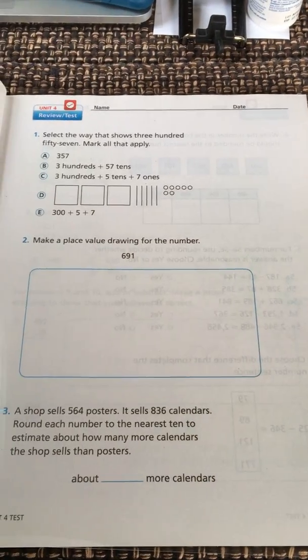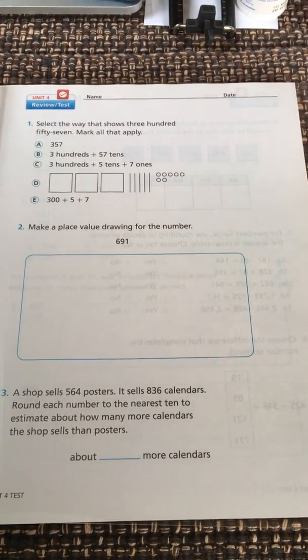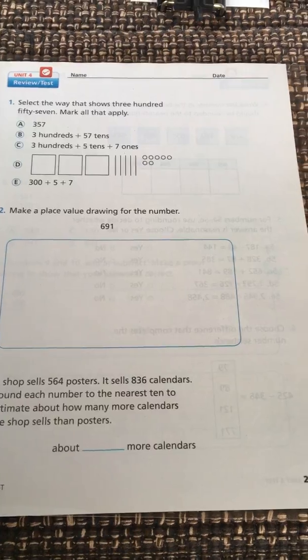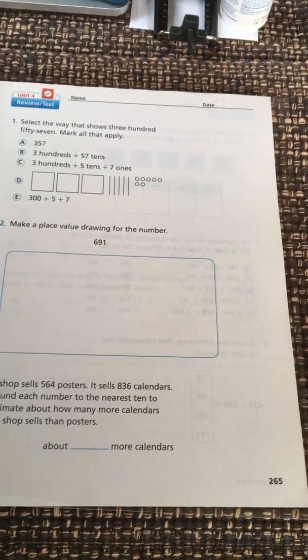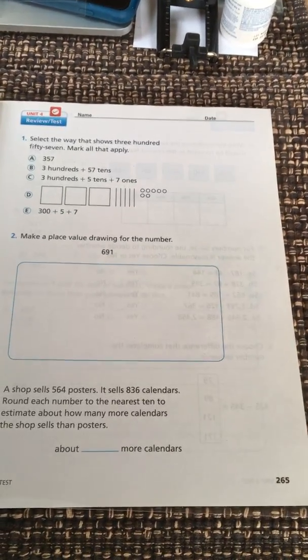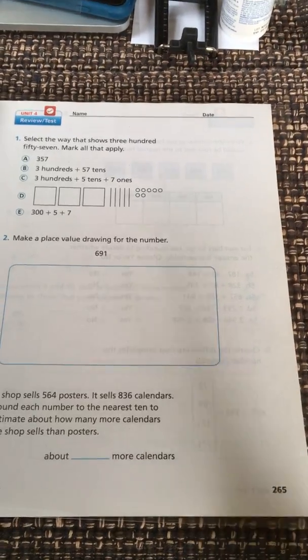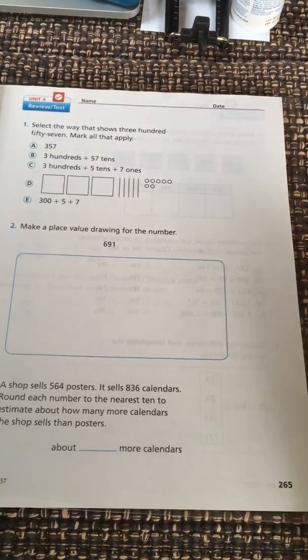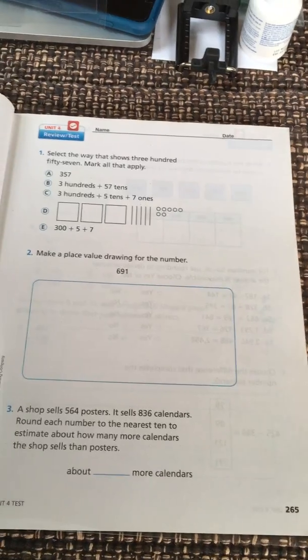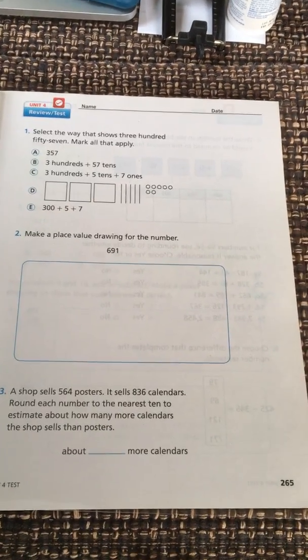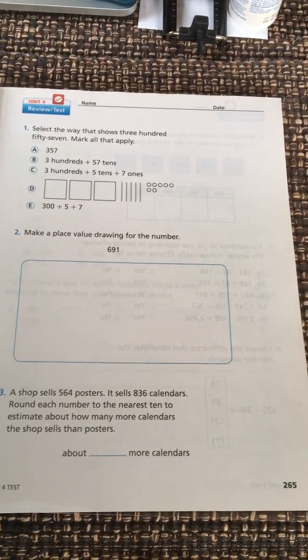This is your math lesson for March 31st, 2020. You will need your math book, a pencil, and an eraser. Please turn to page 265. Do not tear out the pages. This is your review for the Unit 4 math test.